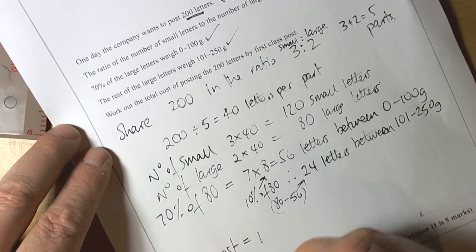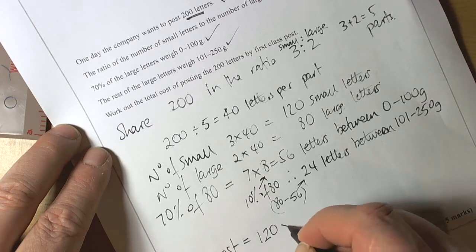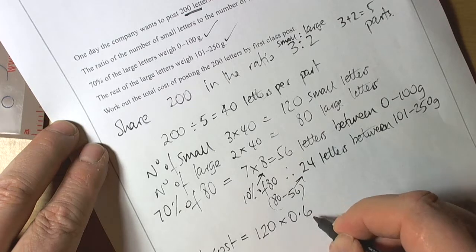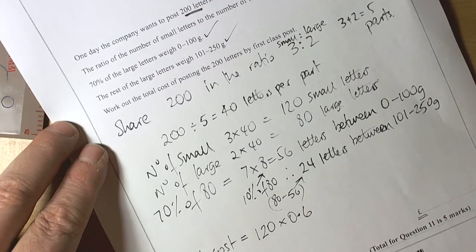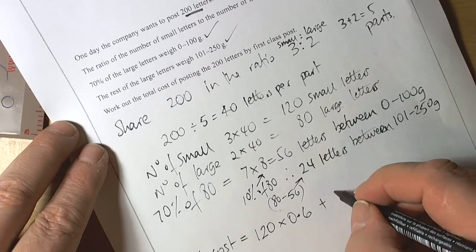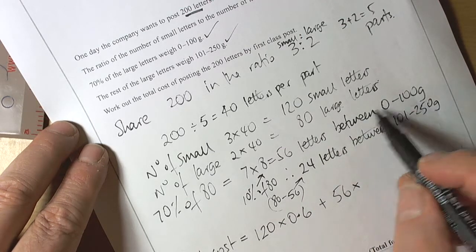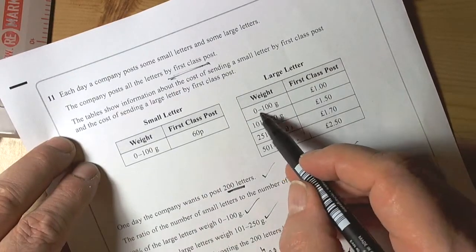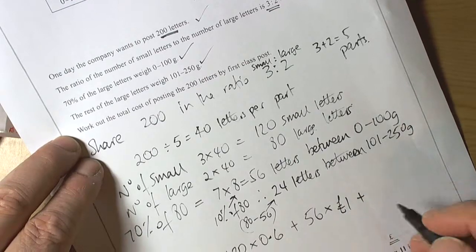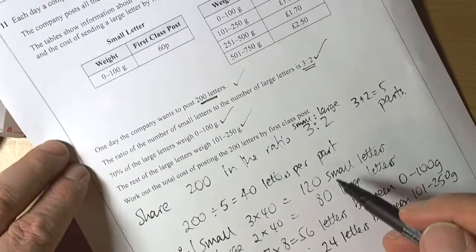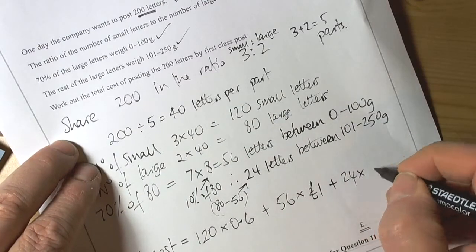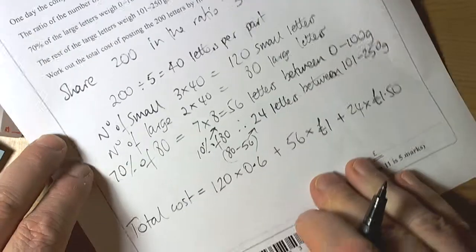So we're going to have to do 120 times, now because the answer needs to be in pounds, then I'm going to times by 0.6, which is 60p in pounds, and we're going to add on the 56 letters that cost 0 to 100. So when we look at the table here, 0 to 100 is £1 each, so that's times £1, plus the 24 letters, well, again they're between 100 and 250, they're £1.50 each, so we've got 24 times the £1.50.